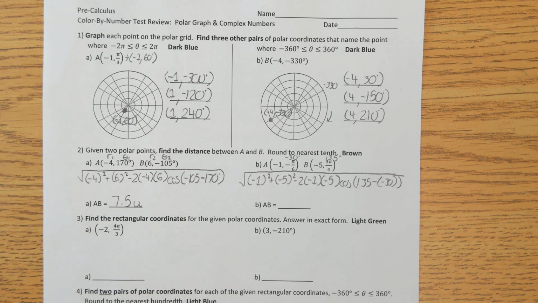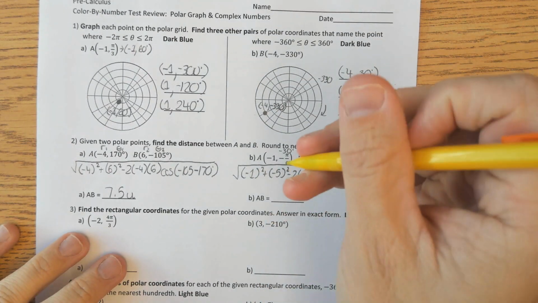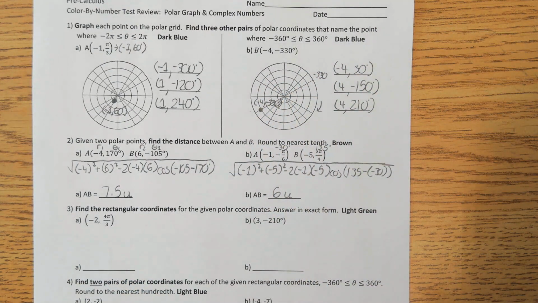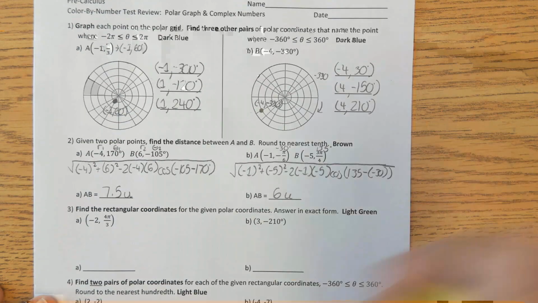And let's go ahead. Okay, I showed you how to plug it in the first one. If you plug this in correctly, I got 6U for units. All right, so it says find the rectangular coordinates. Okay, so recall what our formula is for that, right?